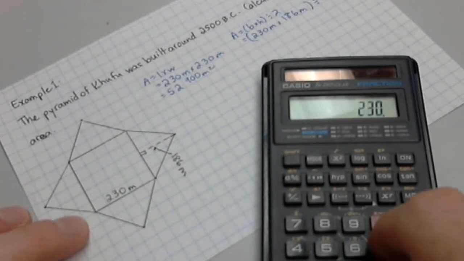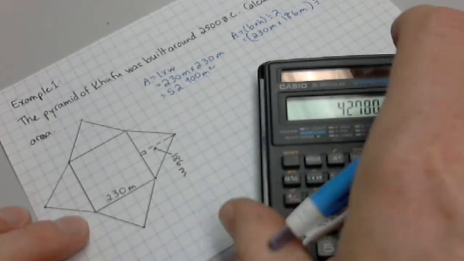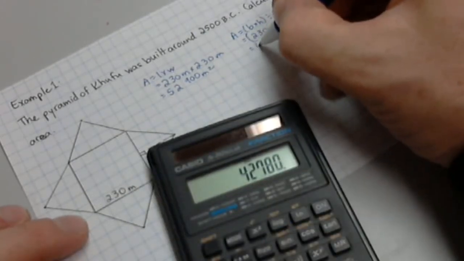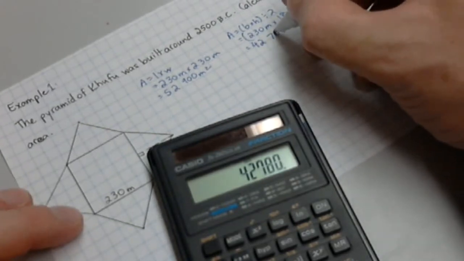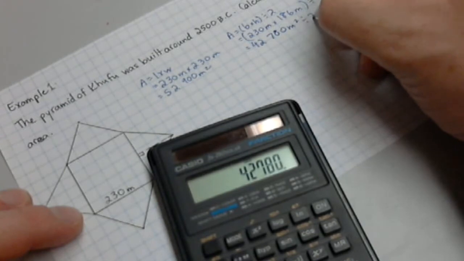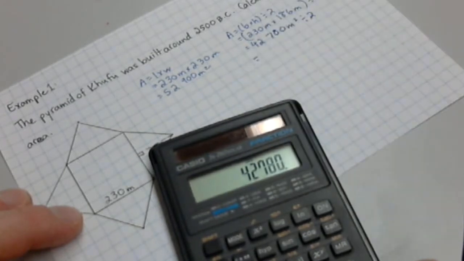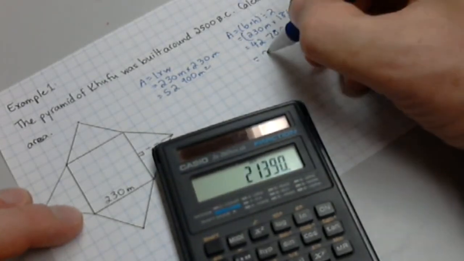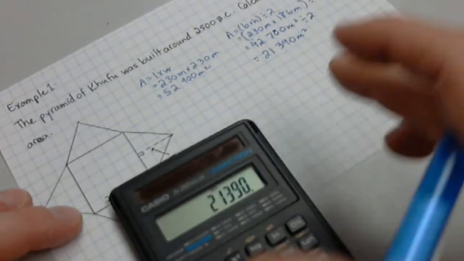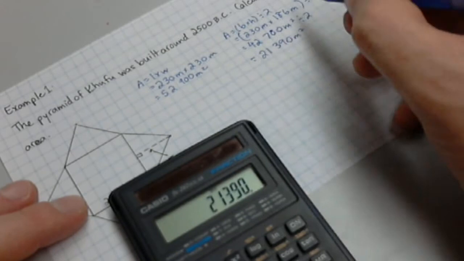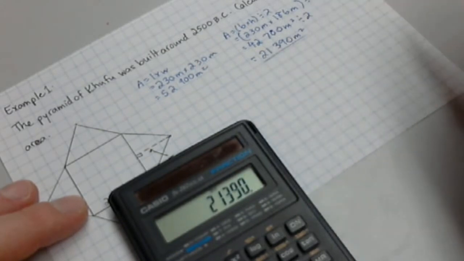And so I have 230 times 186, which gives me 42,780 meters squared divided by 2 equals 21,390 meters squared. Now, I have the area of the base, I have the area of only one of the triangles.